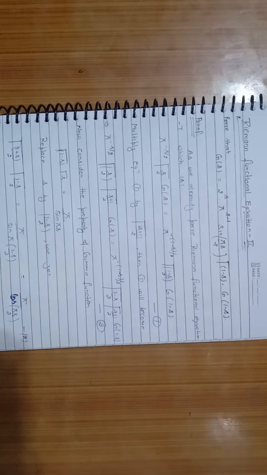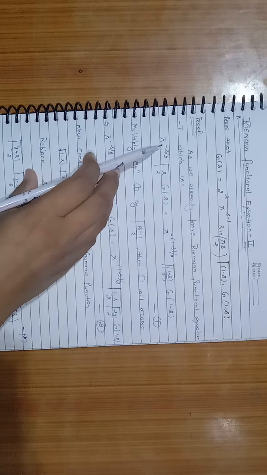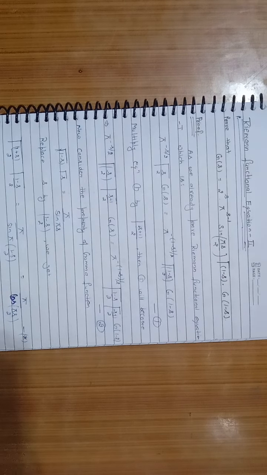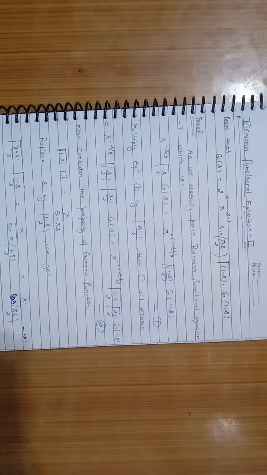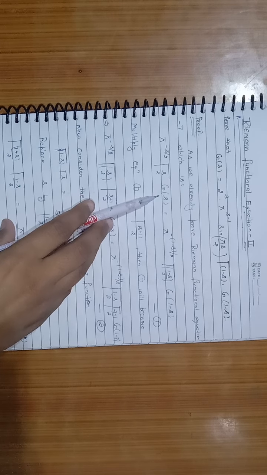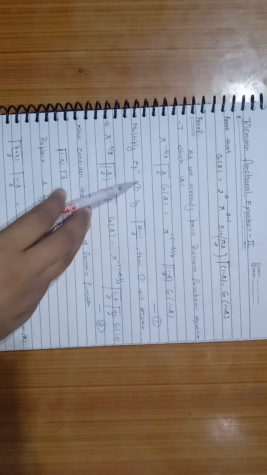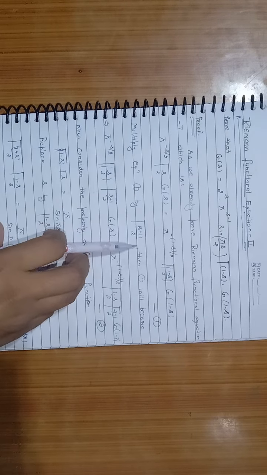Now the proof is, as we already proved the Riemann functional equation first, that this expression is unchanged if we replace s by 1−s. This is our Riemann functional equation first. Now multiply this equation by Γ((s+1)/2).